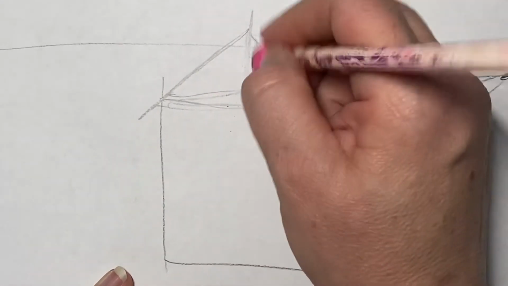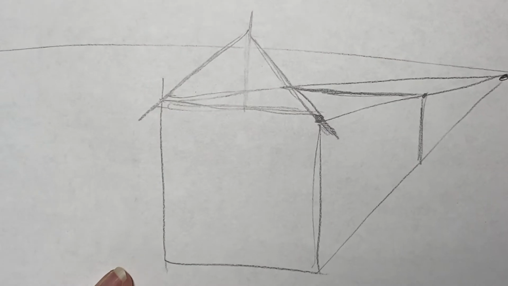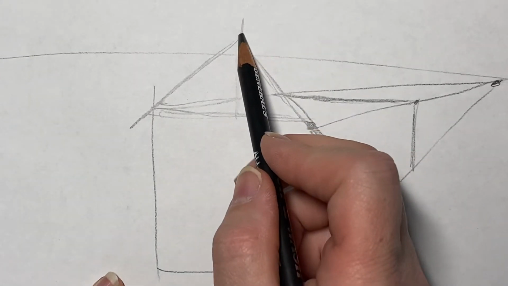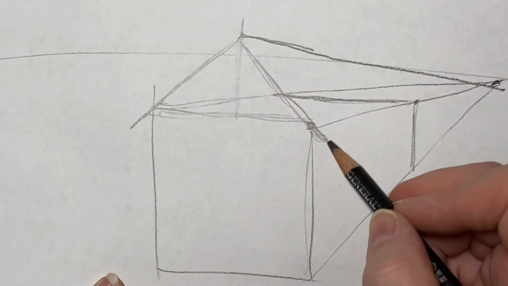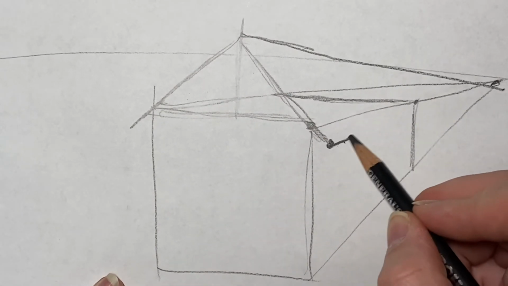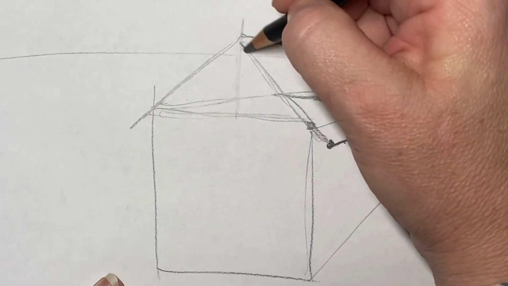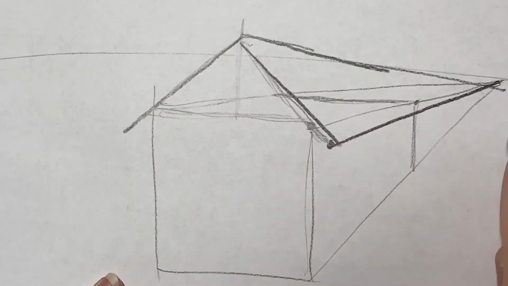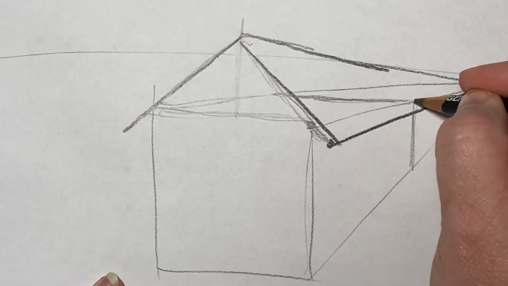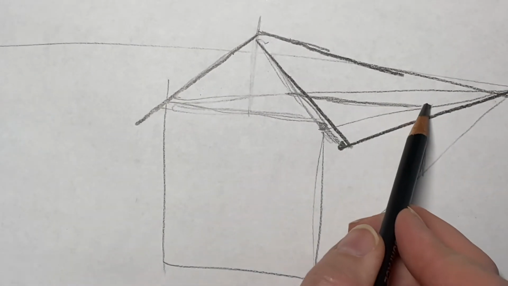or the side here. And now I'm going to start connecting it back to my 1-point vanishing point to make it vanish. Okay? I'm also going to take the end of the roof, connect that back as well. Darken my lines so you can see what's going on. My roof doesn't go on forever. It's going to stop and connect with this corner here.